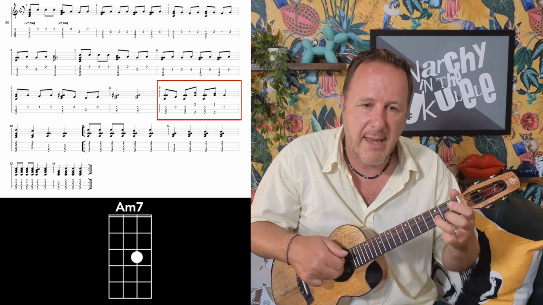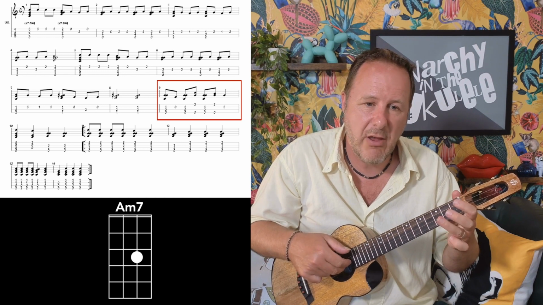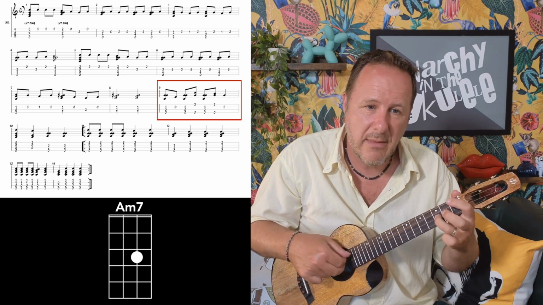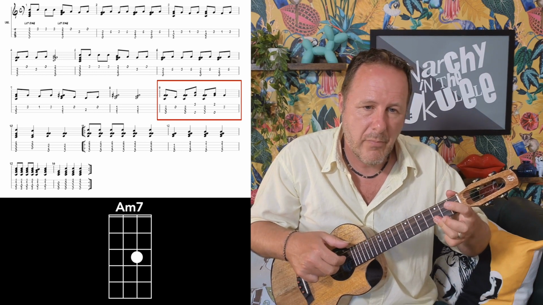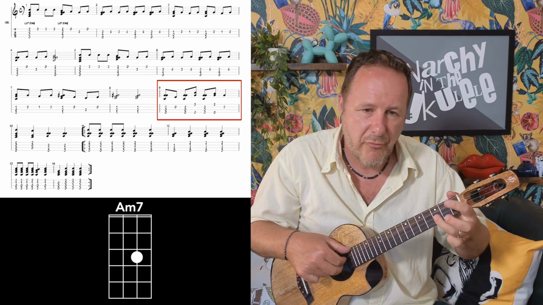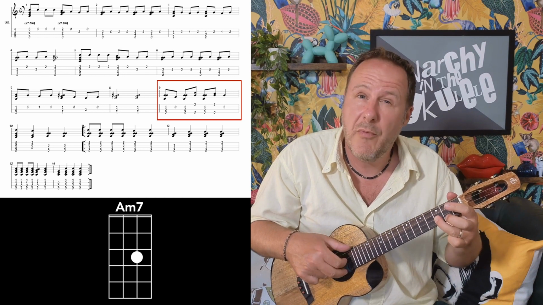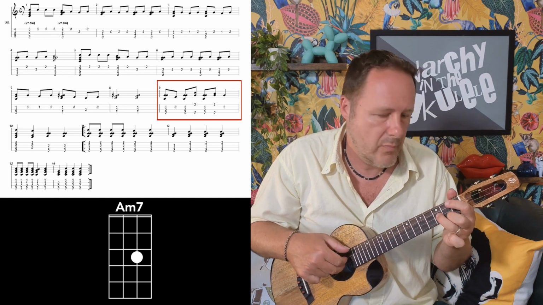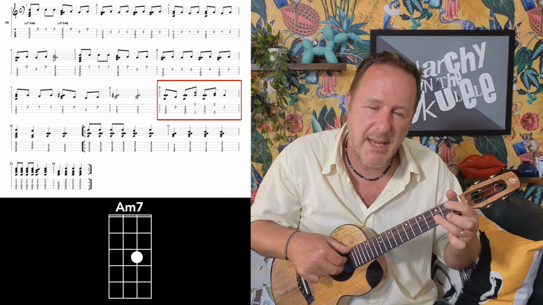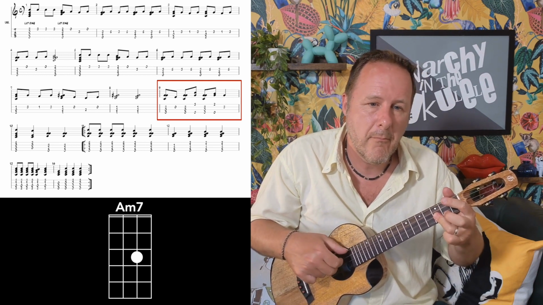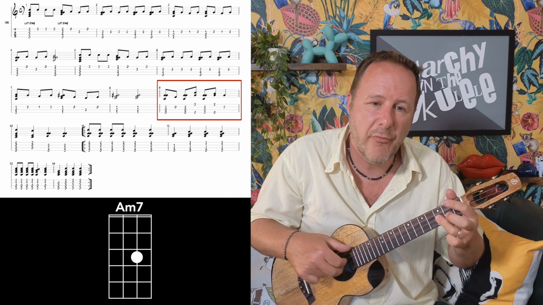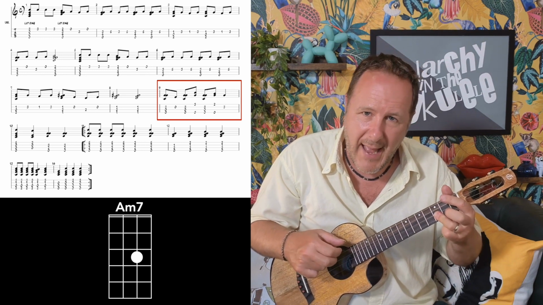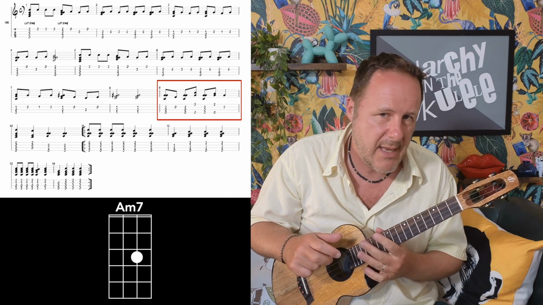3, 0, 3. Lift your finger up and play the 0. 3, 0, 3 again. Lean your finger over for the 3, 0. 3, 0, 3. Move your finger down to a 2. And then a G. It's really tricky, that bit. 1 and 2 and 3 and 4 and. It's probably the trickiest bit, that.